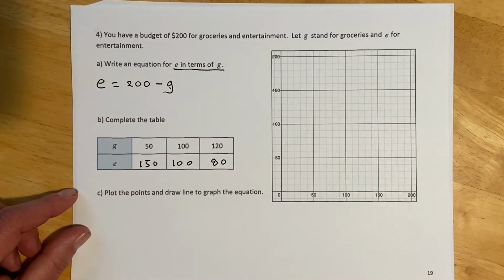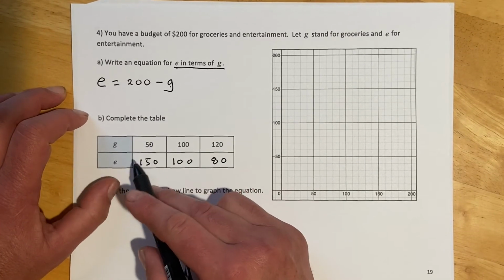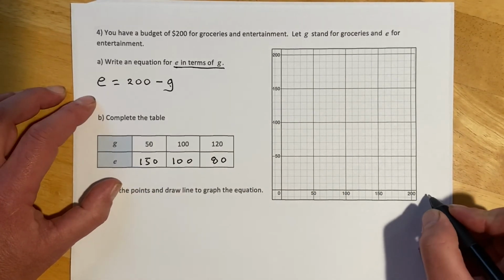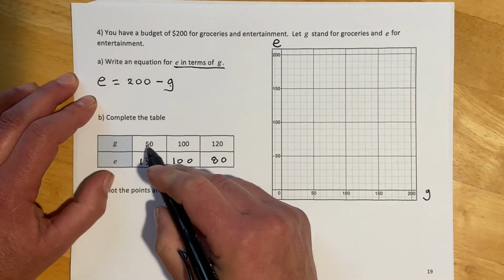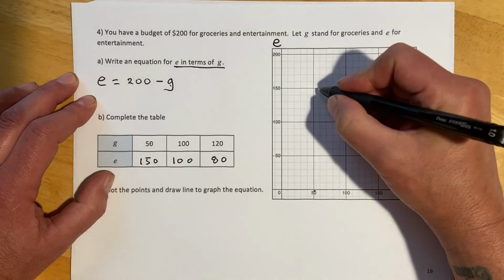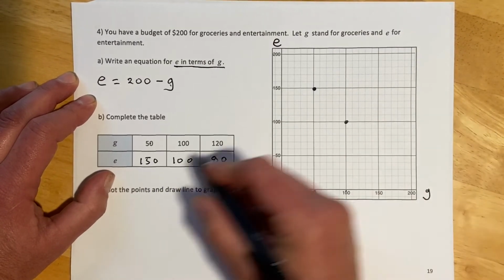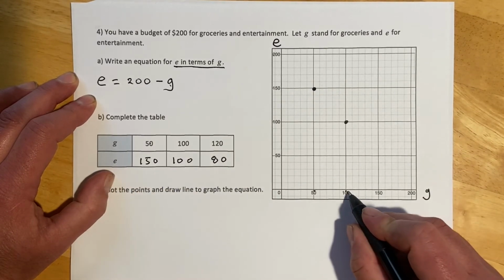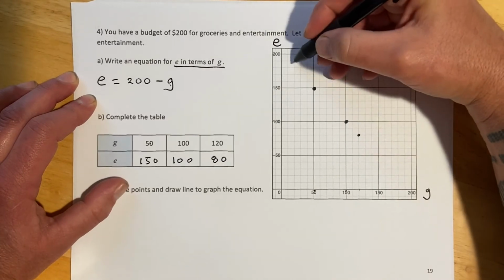And then C is plot the points, draw a line to graph the equation. So when the input, which in this case is G, and the output is E up here. So when G is 50, the output is 150. 100, and we get 100. And then when G is 120, and this is counting by 10s here, this would be 80.